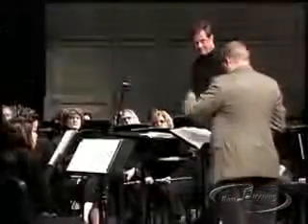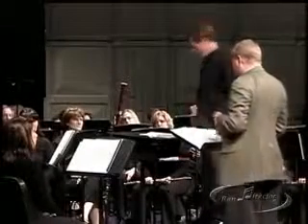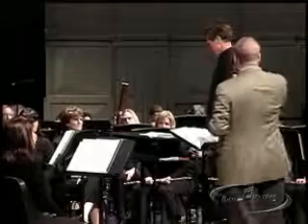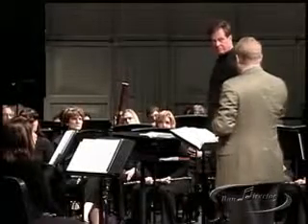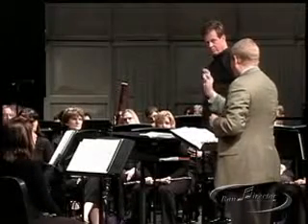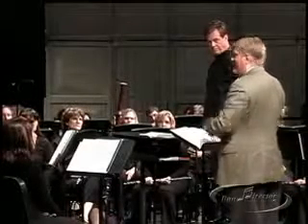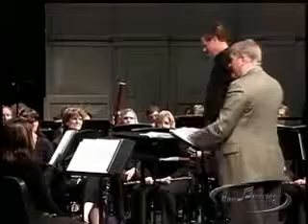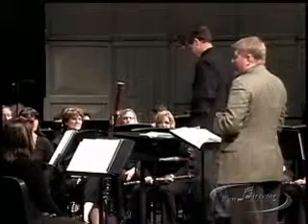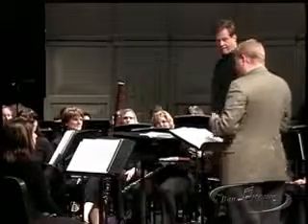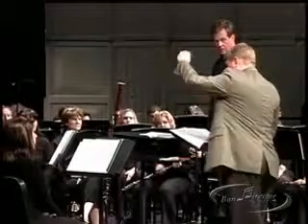Okay? Now we have the pickups into letter A, 2 bars before letter A. Now this is a very important spot because of this figure, da da da da da da da da da da da da, which generally tends to become accented. Da, da, da, da, da, da, da, da, da, da, da, which is absolutely the worst way you could play it. Now, there is a progression going forward.